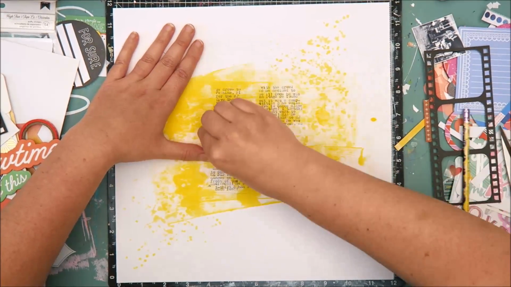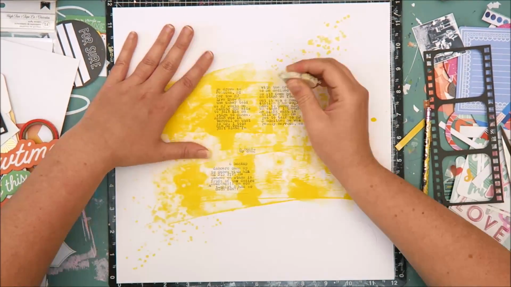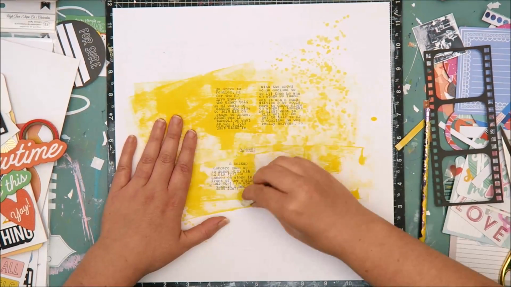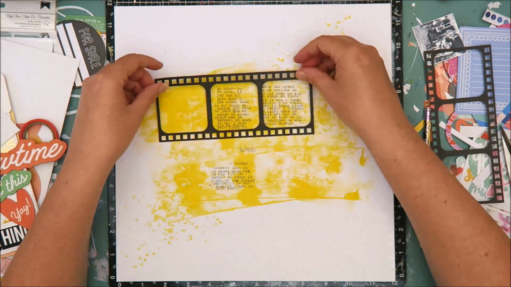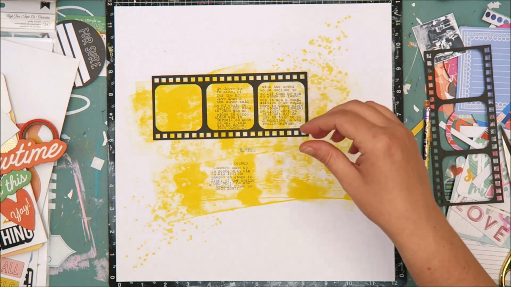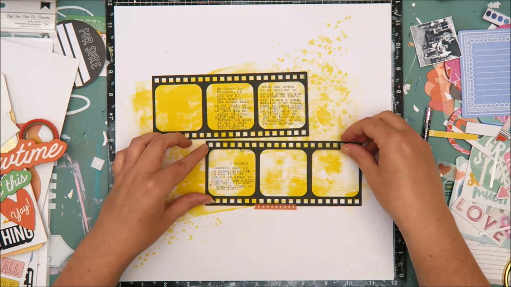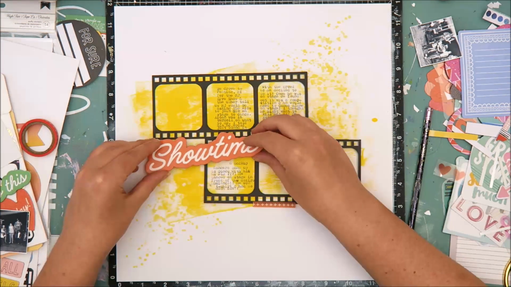So this was just a way to help me get my thoughts out. When I do include journaling on a layout, I always write it out ahead of time, because I am never really quite sure what I want to say. So that really helps me when I do journal on my layouts, is just to kind of write everything out, get my thoughts out, and then rearrange them as I need to.